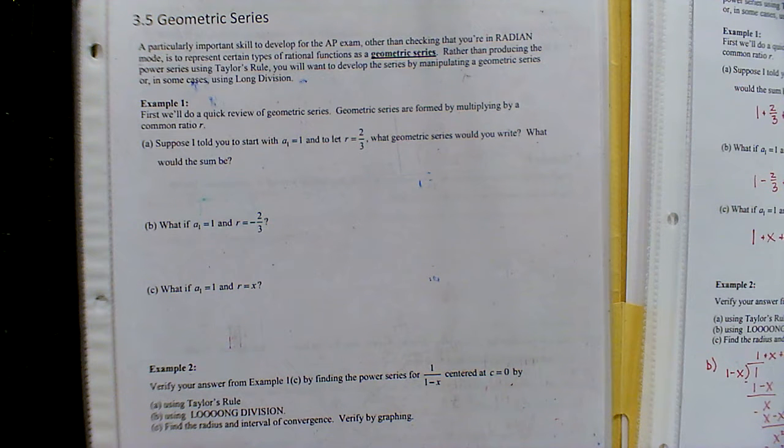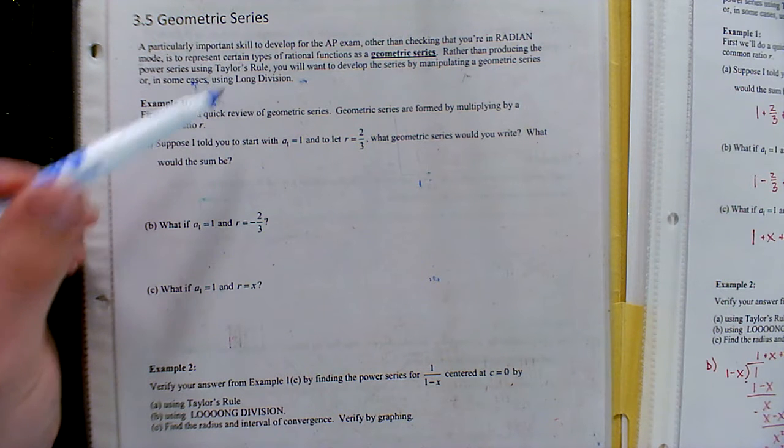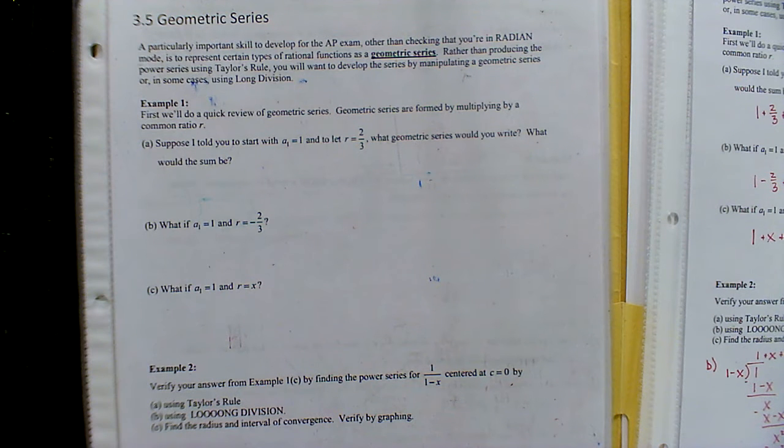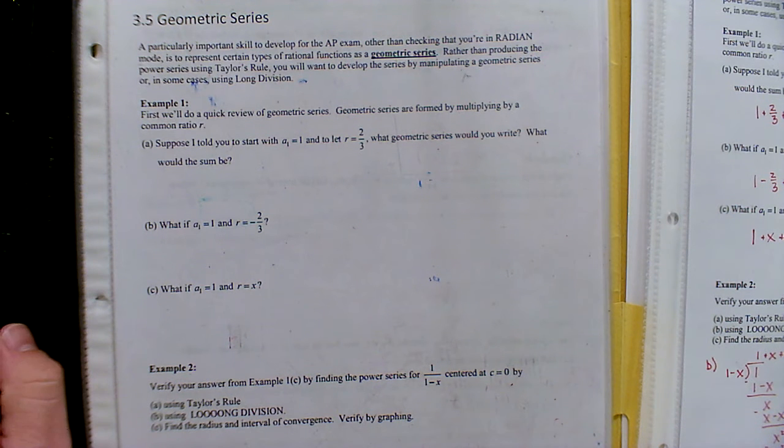So we're going to go through multiple examples today of ones that we should have possibly memorized and then just manipulate that series. In some cases we're going to be able to do that by long division. We're going to go through an example of that today also to create a series. So example 1 is just going to be some review material, a review of geometric series.